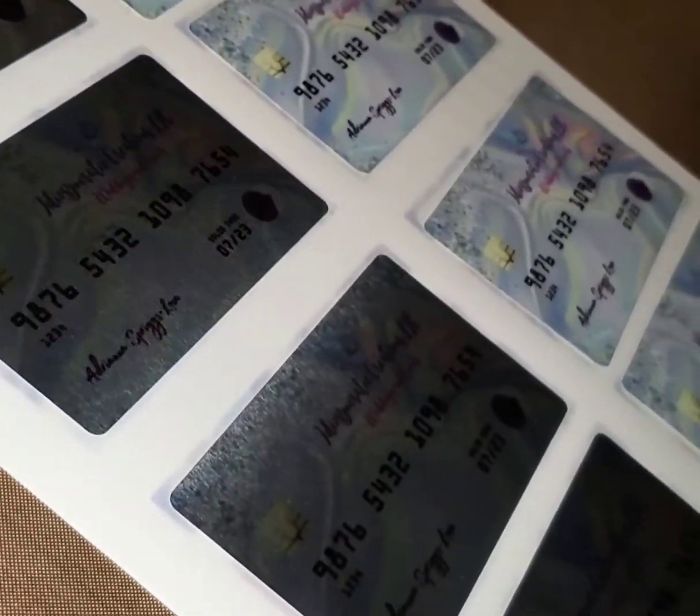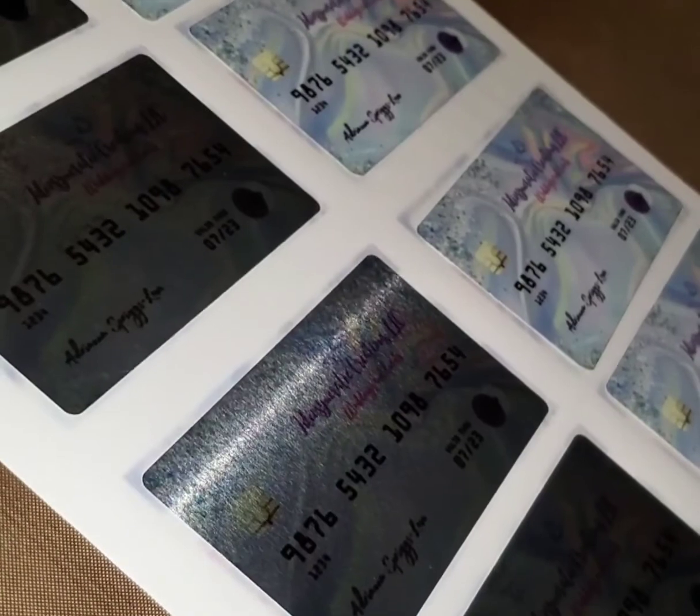Okay, so it is done, and let's lift it up. Let's remove this off of here. Remember, the front side is already sublimated, so we're going to give it a few minutes to cool off, and we're going to take a look.